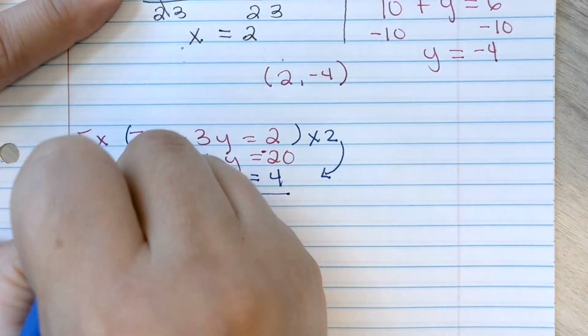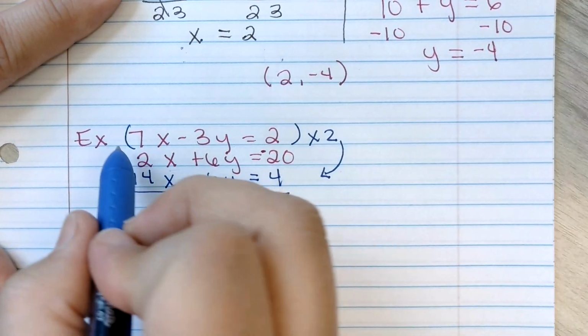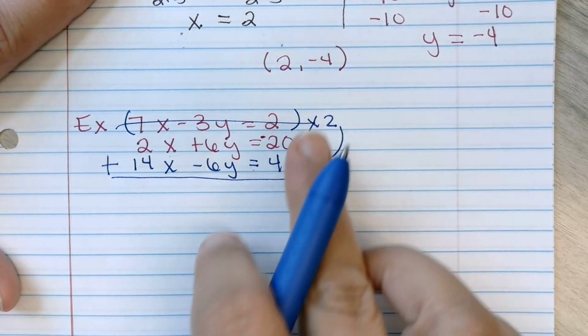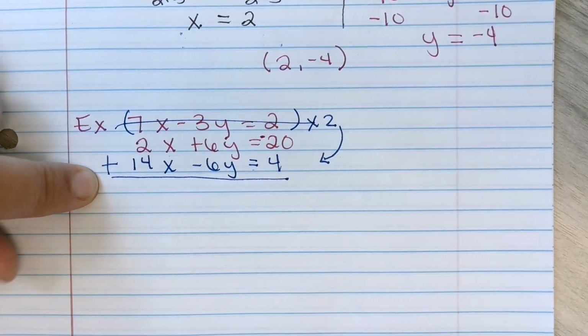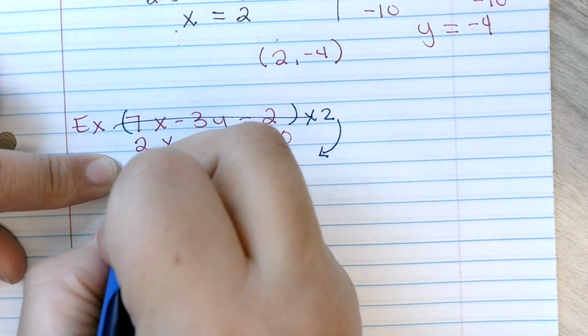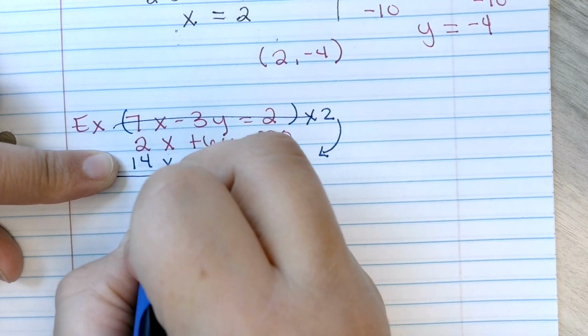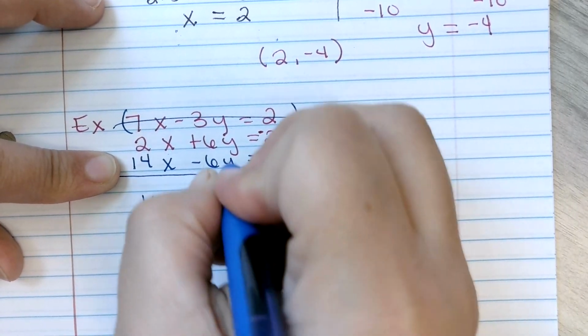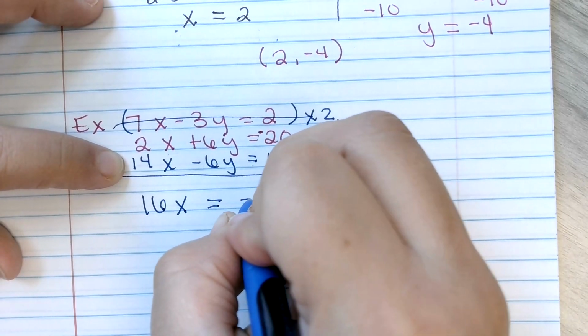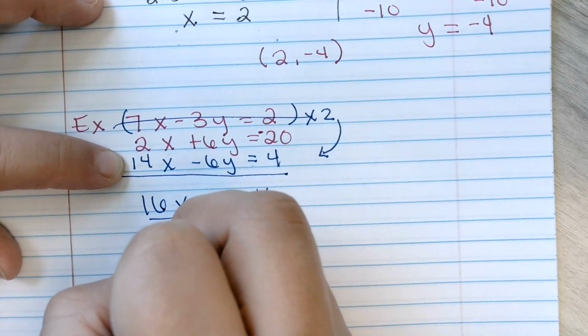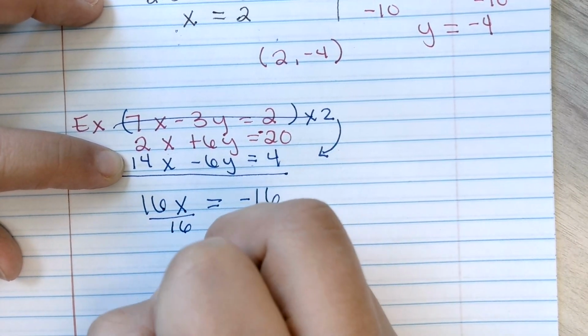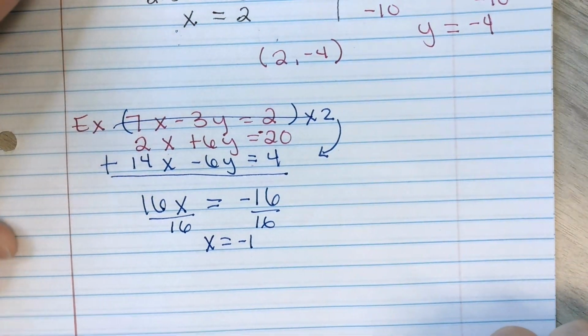Okay, now add like terms. Again, I'm done with equation 1. I've moved on, and I'm going to add 14 and 2 to give me 16x. The y's cancel, and negative 20 plus 4 is negative 16. So very quickly, you'll see that x equals negative 1.